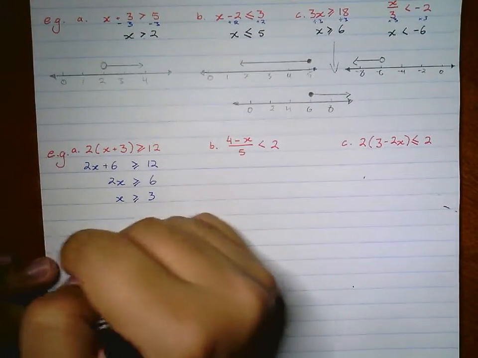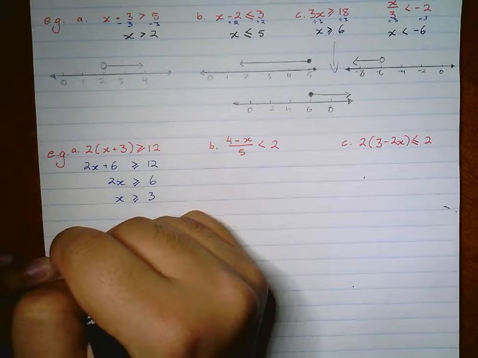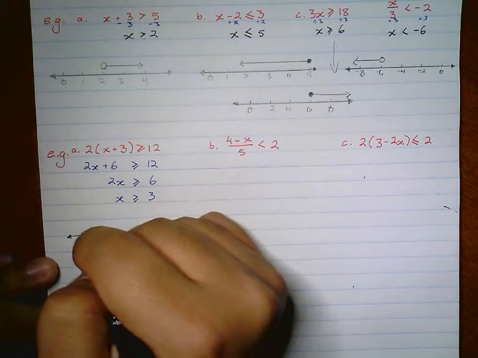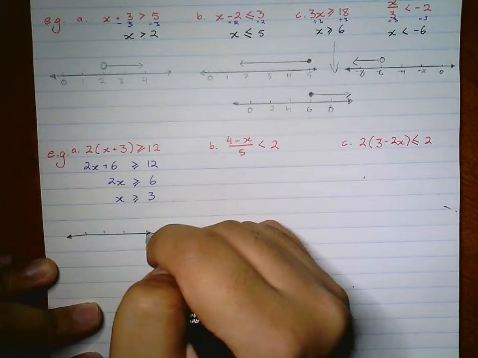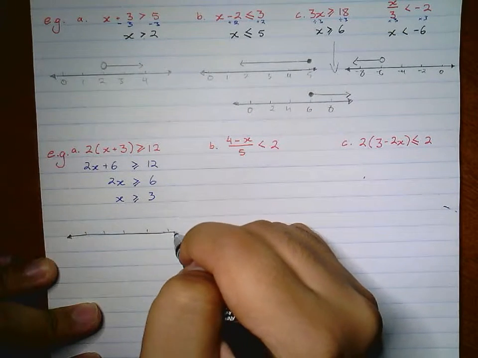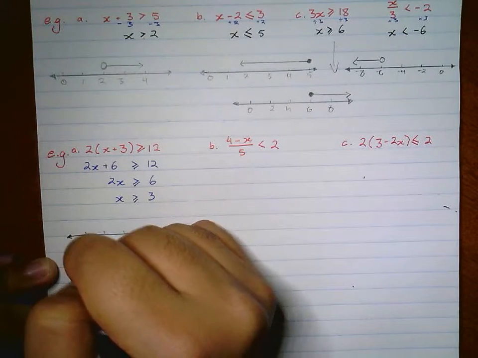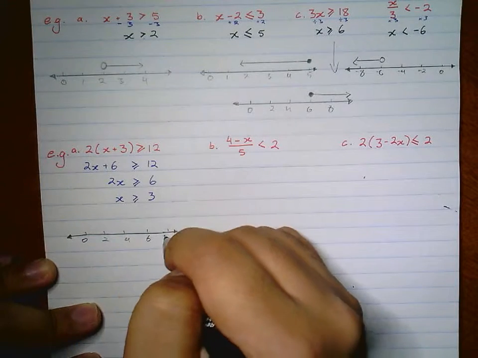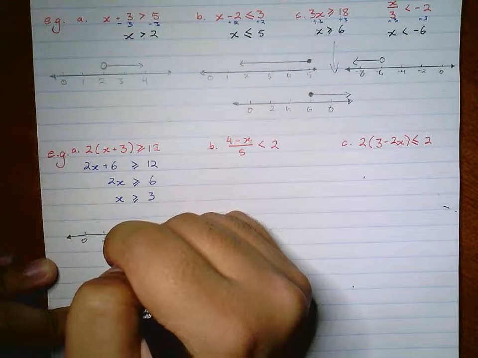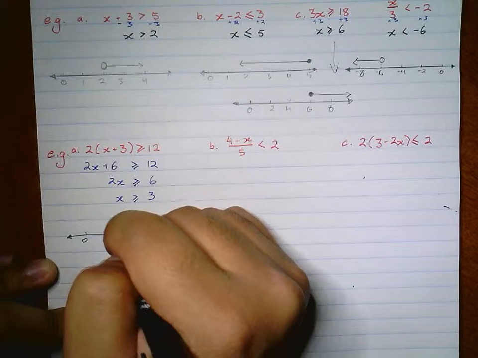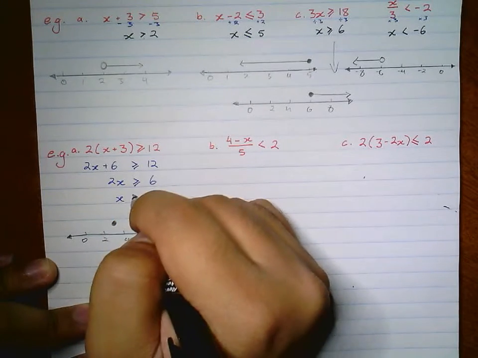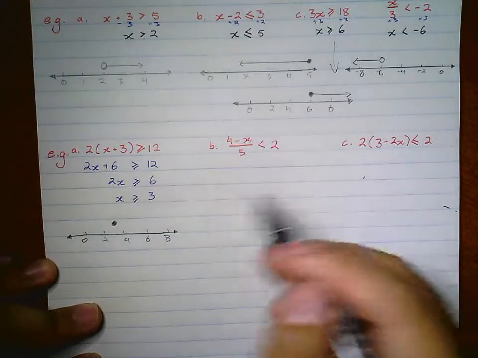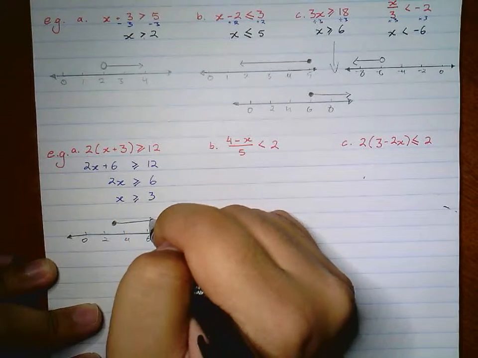Really quick sketch now. I'm not even going to grab my ruler for this. 0, 2, 4, 6, 8. 3 is about in the middle here. It is equal to, so it's going to be a solid dot facing to the right.